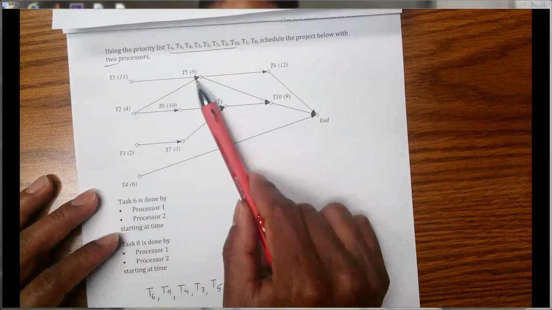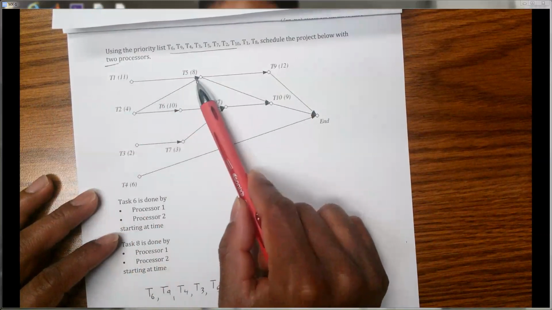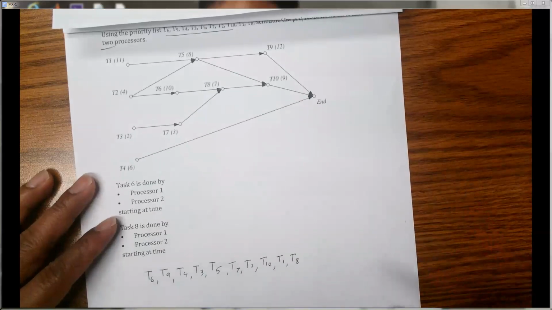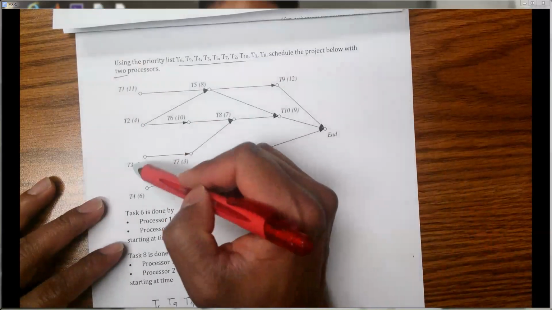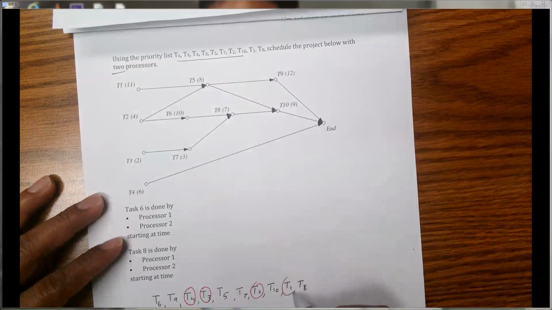For example, T5 is not ready because to make T5 ready, you need to finish T1 and T2 first. That's the meaning of this arrow. So now 1, 2, 3, and 4 are available. I'm just going to circle 4, 3, 2, and 1.